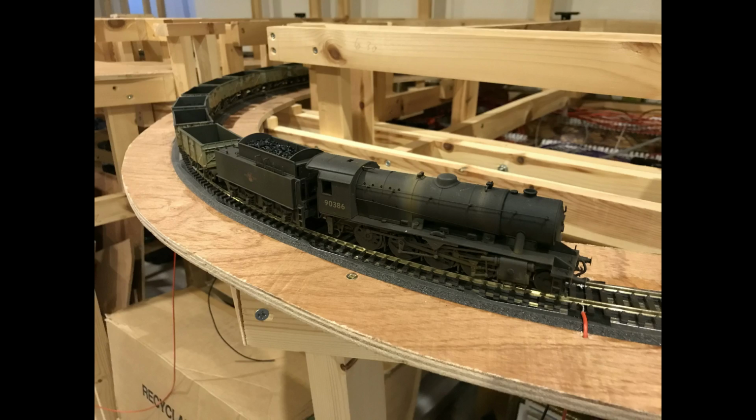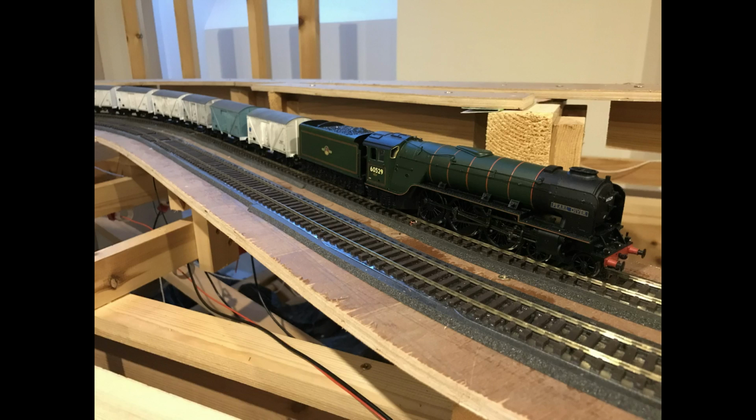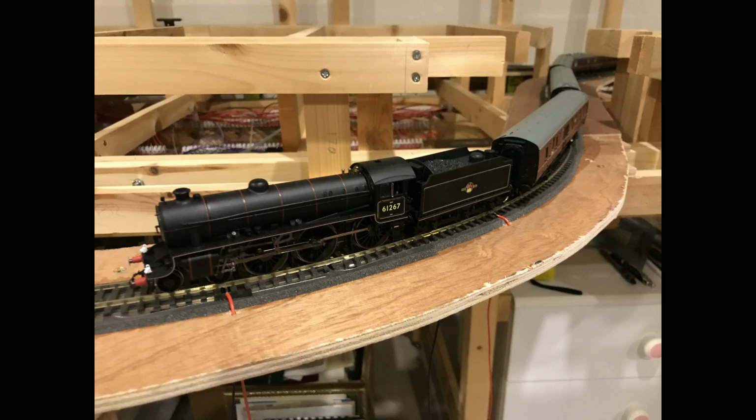For the second series of tests, we'll use a Bachmann War Department Austerity with a rake of coal wagons, a Bachmann A2 with a fish train, and a Hornby B1 with Mark 1 coaches.